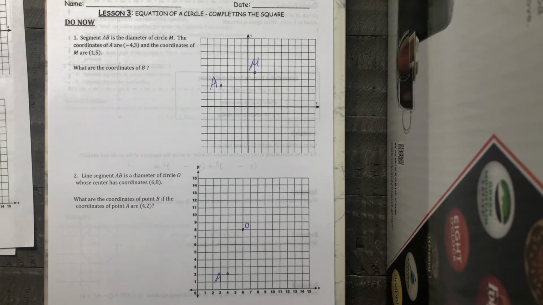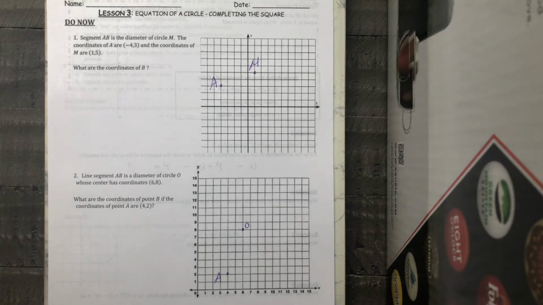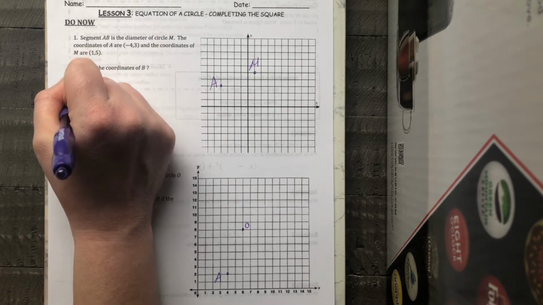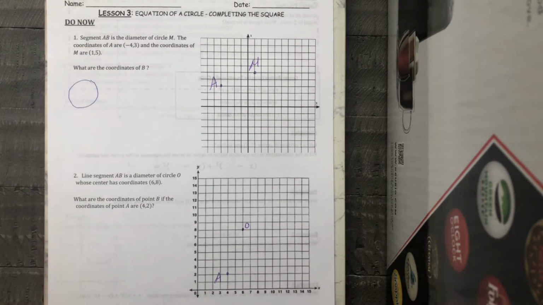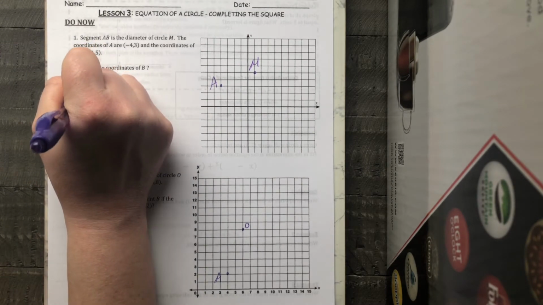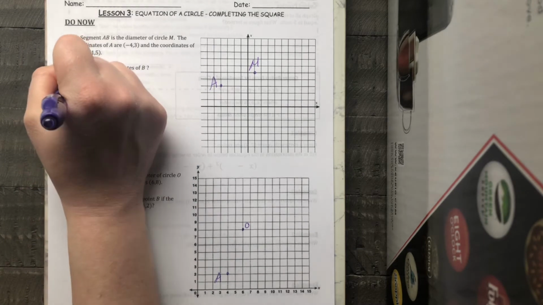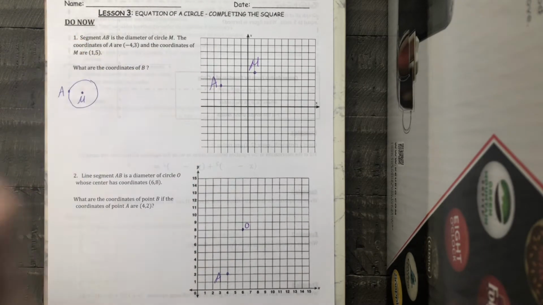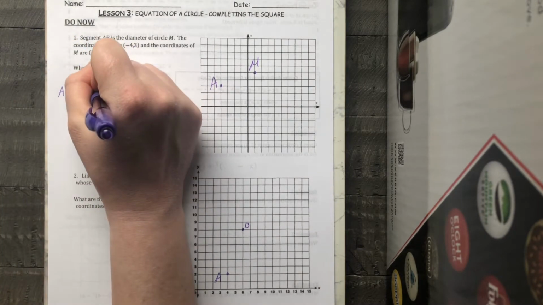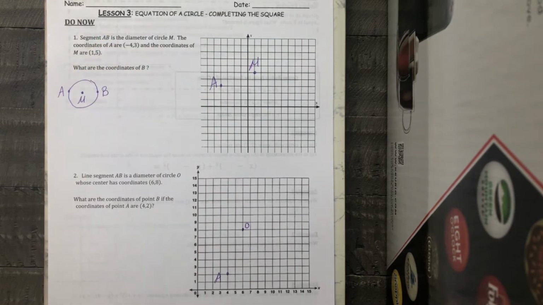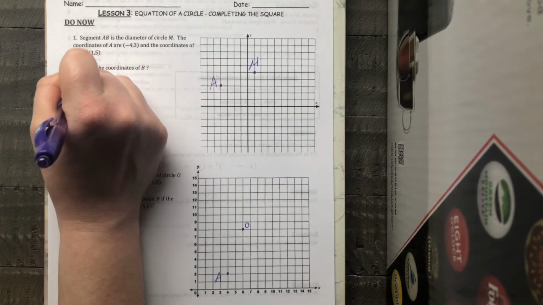Right now, just starting off by looking at the do now, it says segment AB is the diameter of circle M. I'm going to stop right there and discuss what that's telling you right from the get-go. So let's say I had circle M. I know that M is the center, so I can label that right off the bat. And if I know that AB is a diameter, I know that it goes through the center. So it starts at one side like A, and it makes its way over to the opposite side like B. So this would be a diameter.